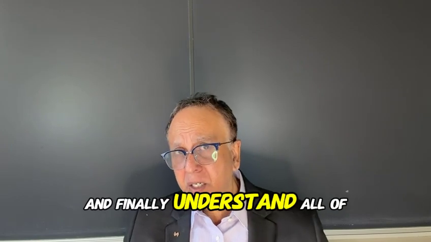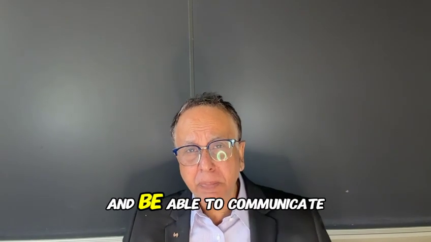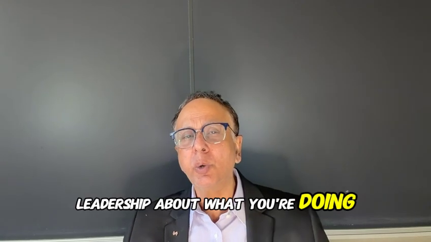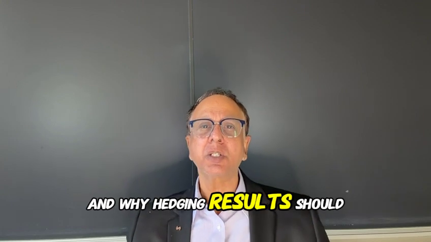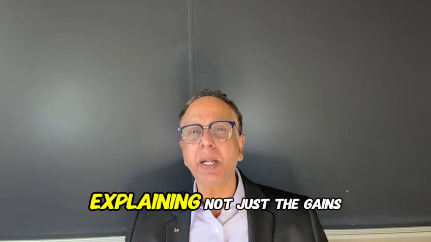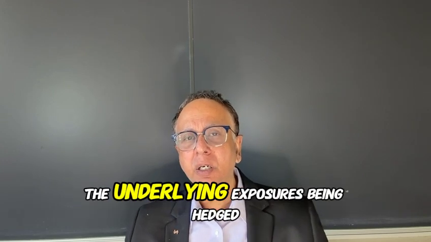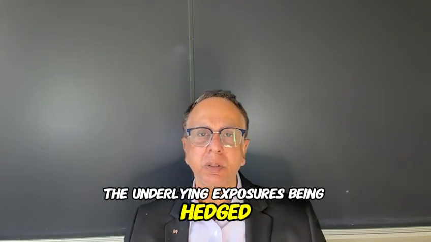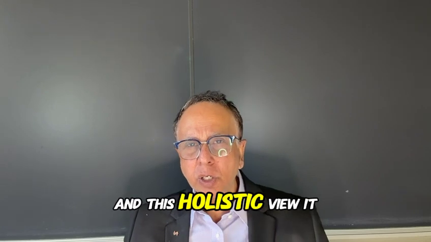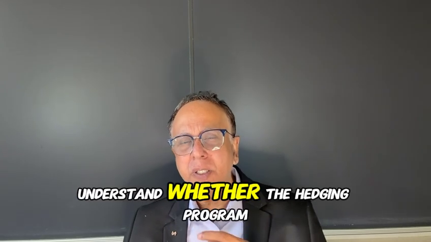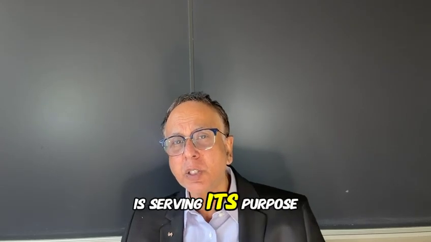And finally, understand all of these instruments and be able to communicate clearly with your board and leadership about what you're doing and why. Hedging results should be reported in context, explaining not just the gains or losses on derivatives, but how they relate to the underlying exposures being hedged. And this holistic view helps stakeholders understand whether the hedging program is serving its purpose.